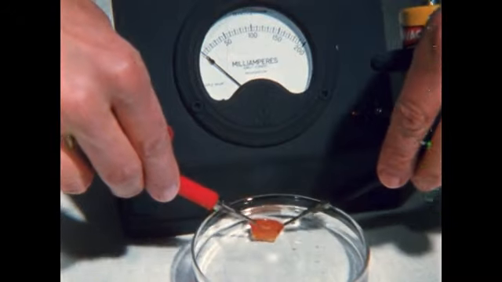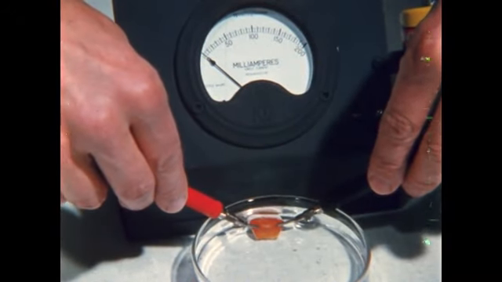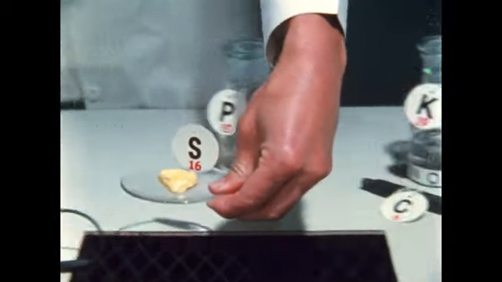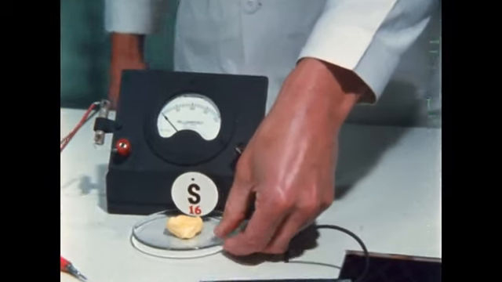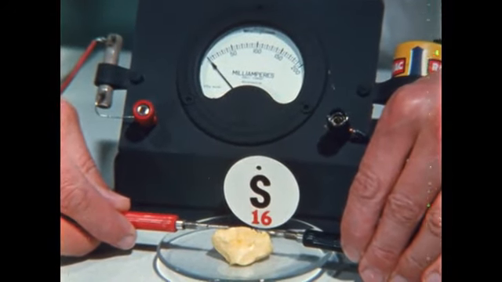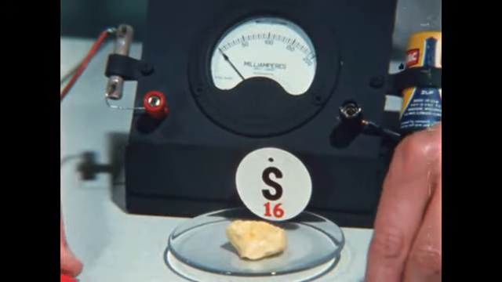Water does not conduct. Neither does the phosphorus. Sulfur looks nonmetallic, and does not conduct. It and phosphorus are nonmetals.